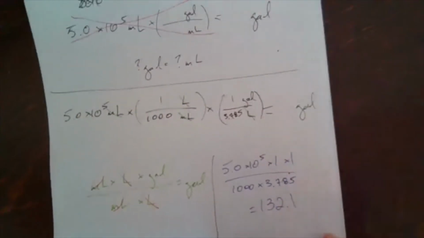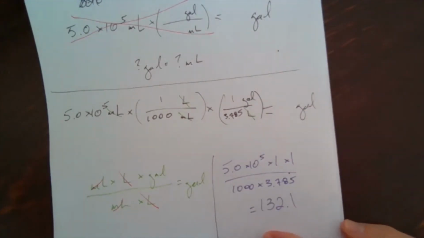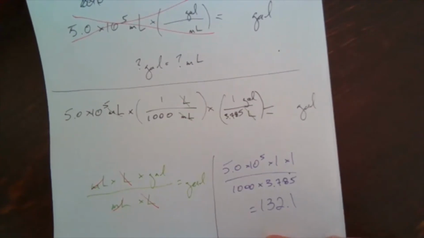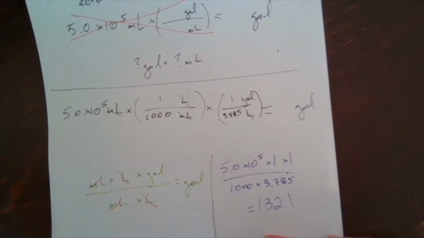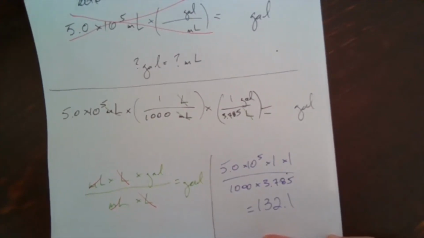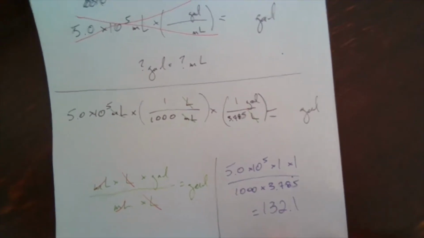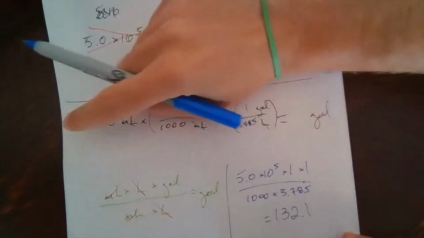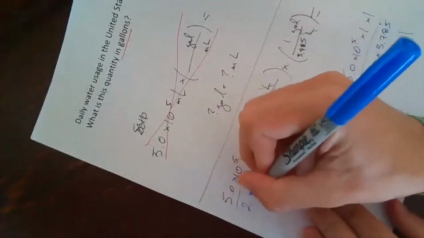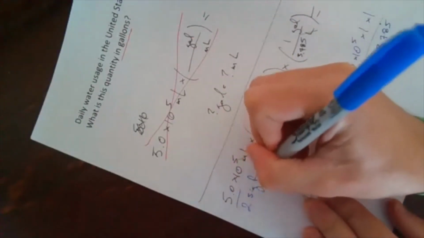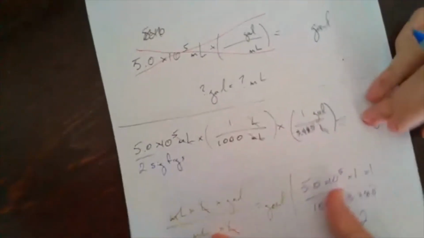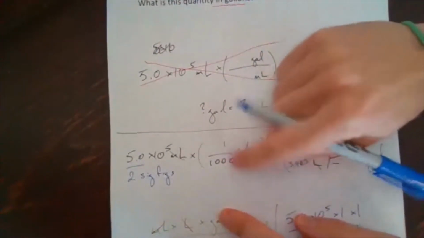Which is great, that gives you the right size. The thing is, that number needs to be rounded. You need to count the sig figs of your input values. So 5.0 times 10 to the 5th, because this is in scientific notation, those two digits are significant. 2 sig figs. This is a metric conversion.